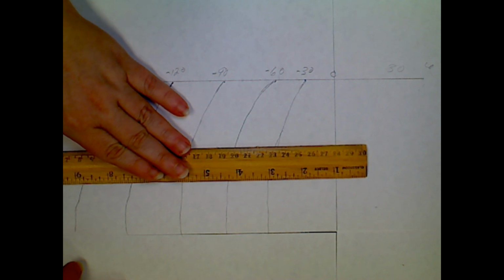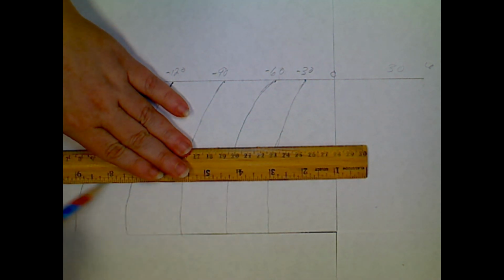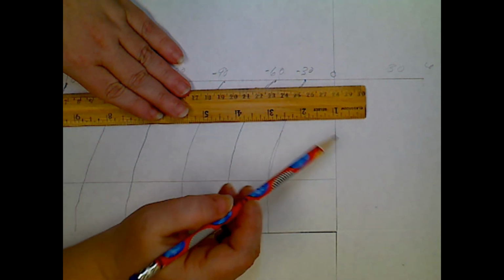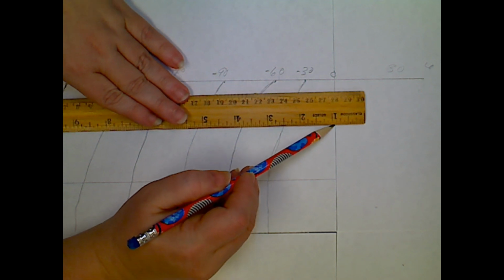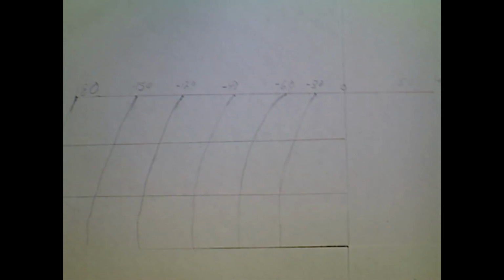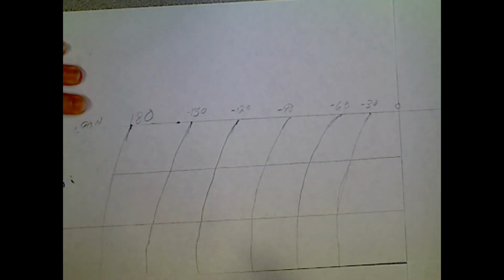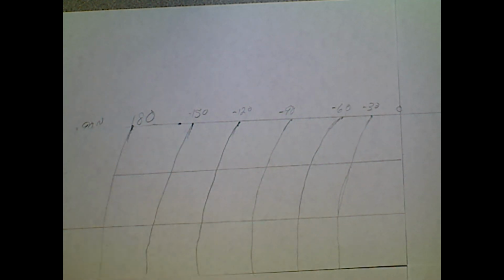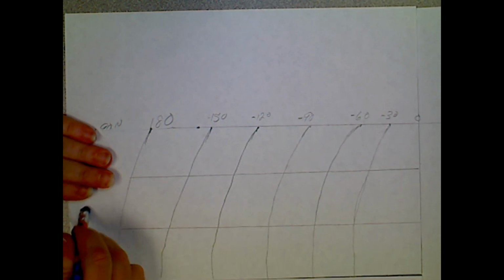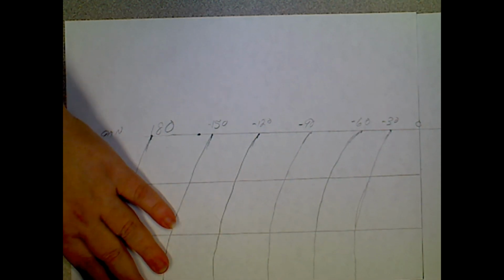Coming up, you're going to split this into thirds. You're going to draw your lines. We're going to do this in pencil so you can erase anything you need to. Like here, I had an extra line on it, so I erased the extra line. I'm going to erase the extra part of this line.